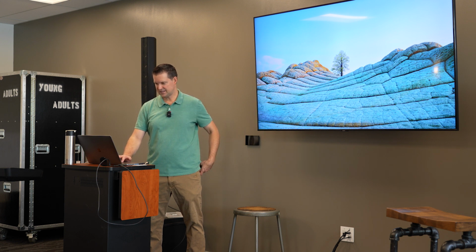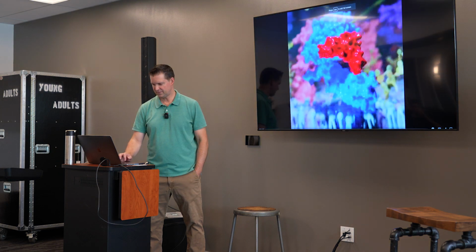And I want you to see here, this is an epidermal growth factor receptor. So this white part is the membrane. These are phospholipids here that make up the membrane that's fluid, so you'll see them moving around. This blue thing is the receptor, and the red thing is the ligand. So it's going to actually change shape when it binds to this.